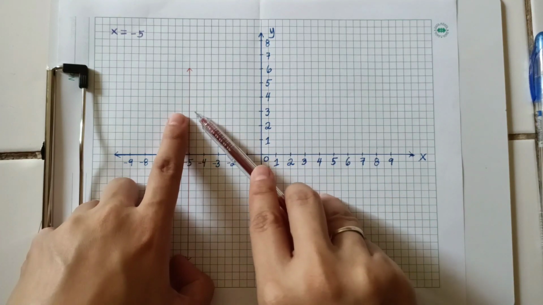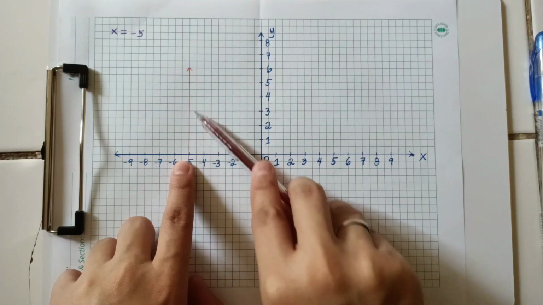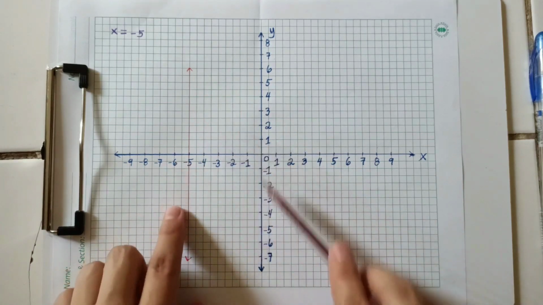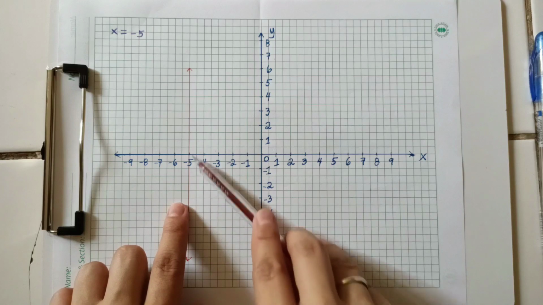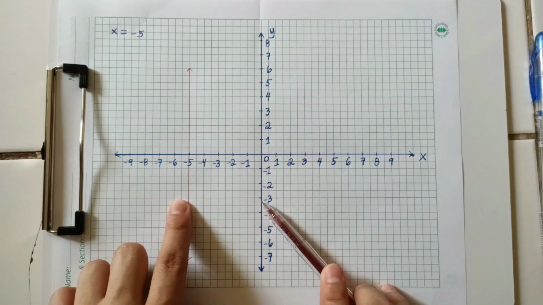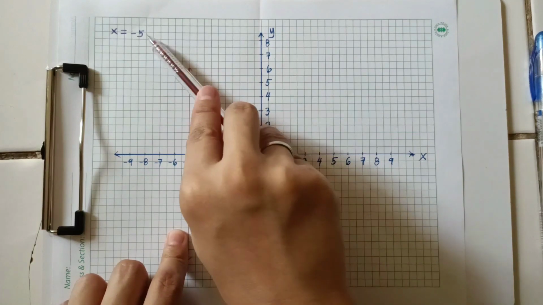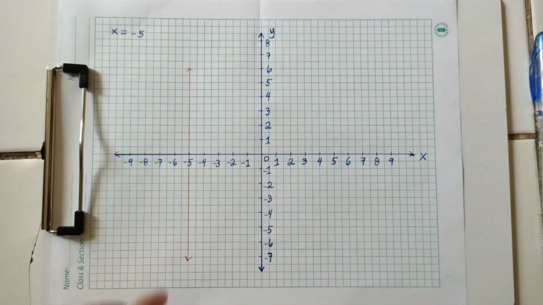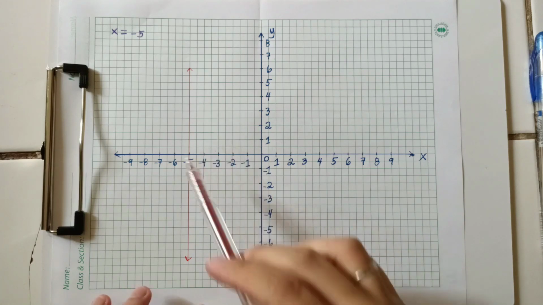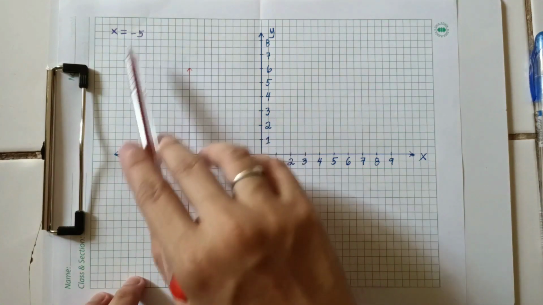Diba? Kapag dito naman sa 3, this is negative 5, 3. Kapag sa negative, ganun din ba? This is negative 5, negative 3. This is negative 5, negative 5. So, x is always negative 5. Alright. So, that's the graph for x is equal to negative 5. Kung saan yung value ng x, lahat ay equal to negative 5.